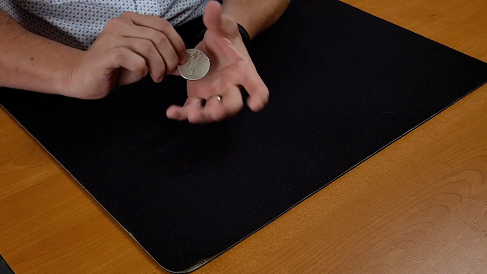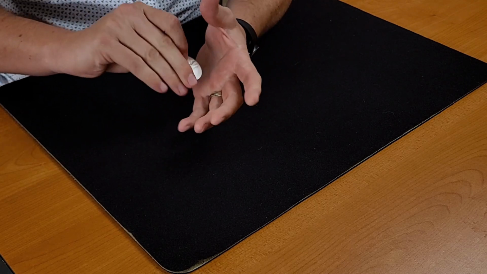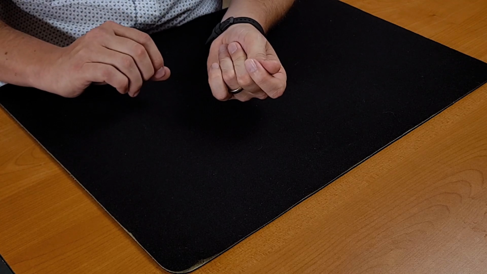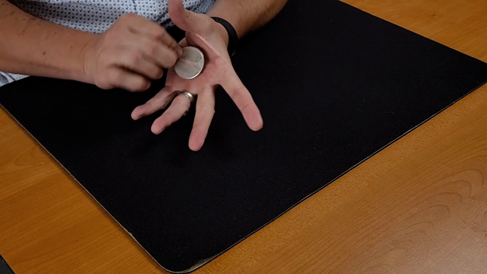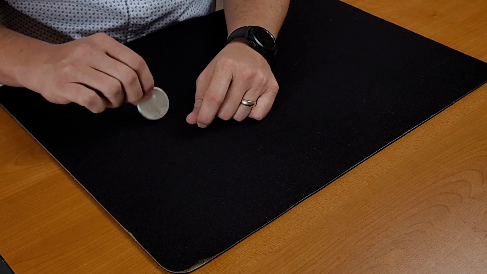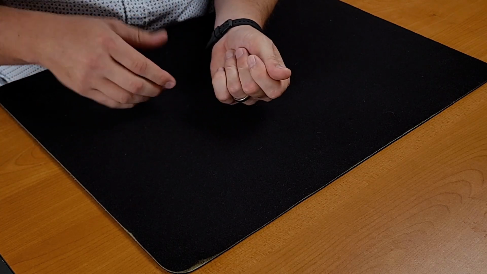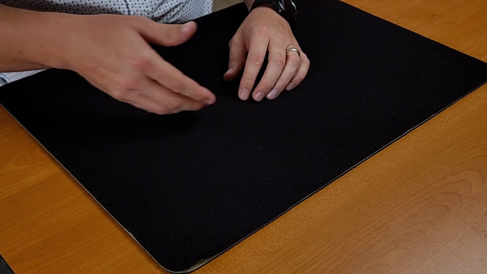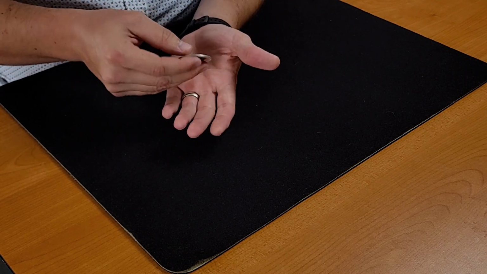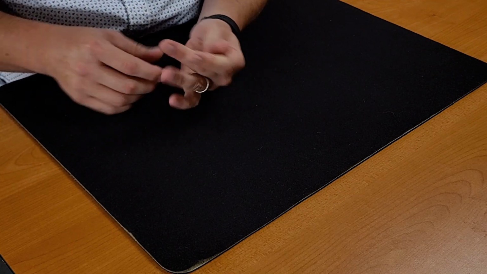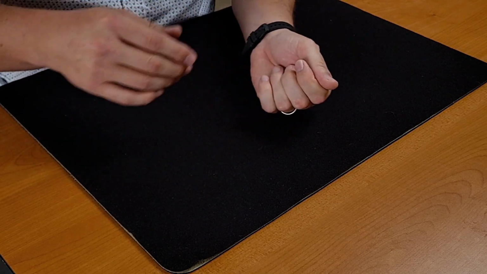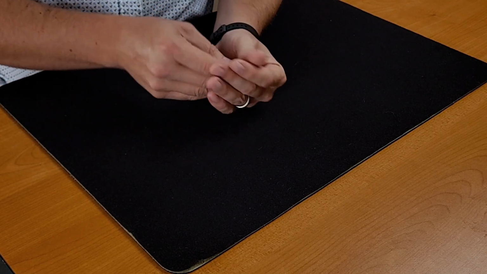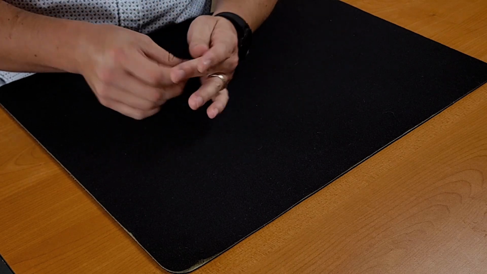There's a certain tell when you're like this that you can't see the thumb, and it's not necessarily suspicious. But when you can see the thumb like this, this is a very empty looking pose. It's as if I laid that coin in my hand like that. Like I just delivered the coin and the hand's leaving, and the coin was laid into this hand.